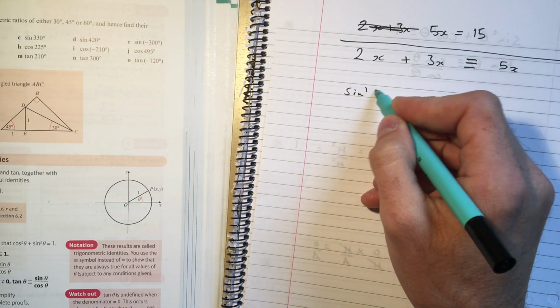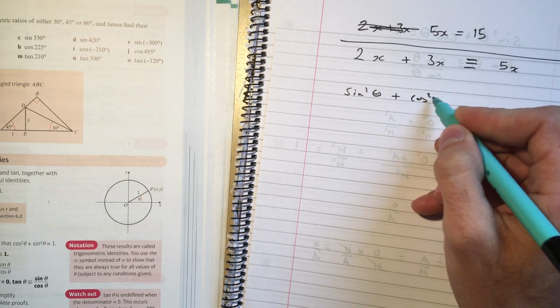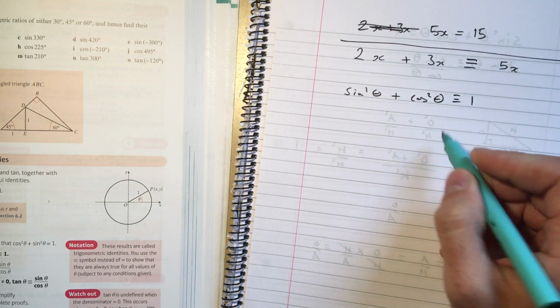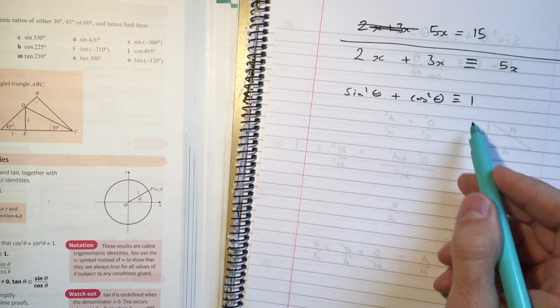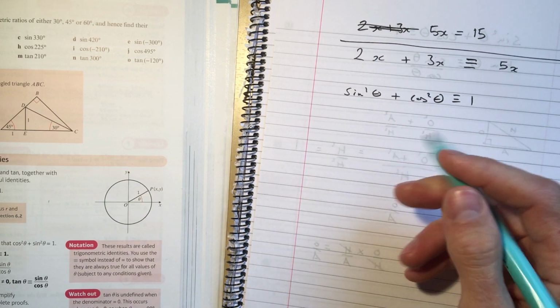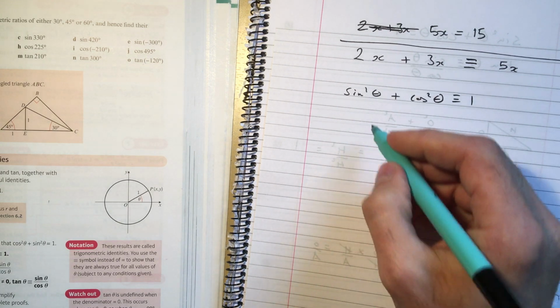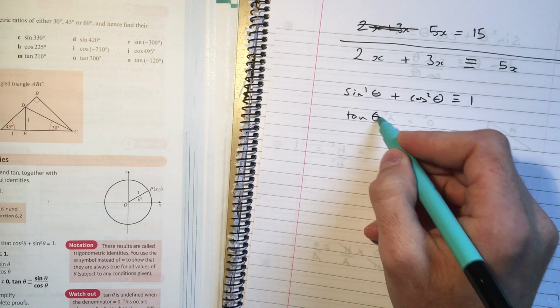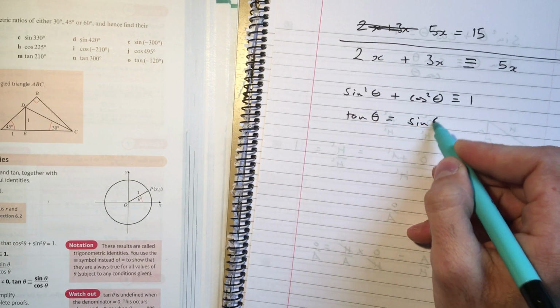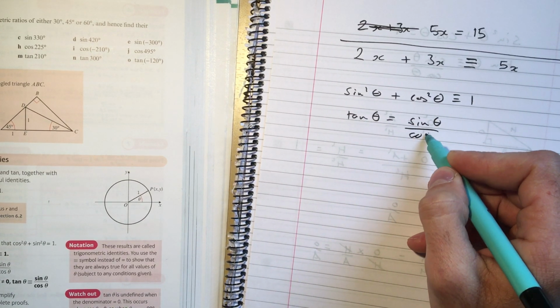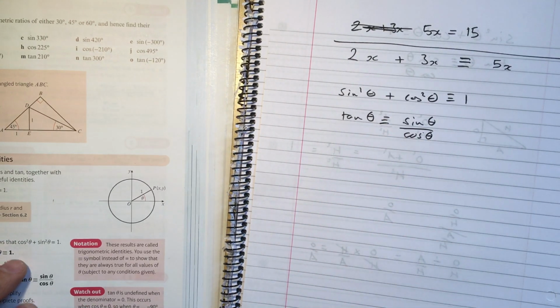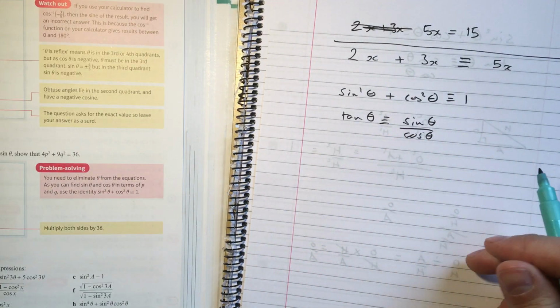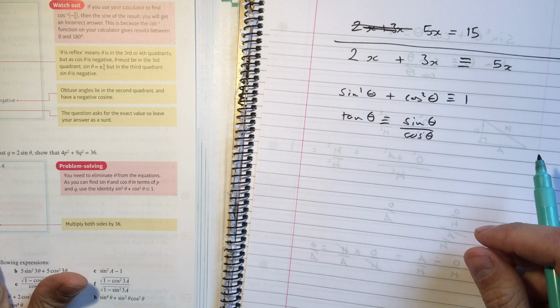Sine squared plus cos squared is equal to 1. It's the same thing. It's just a different way of writing 1. If you've got sine squared theta plus cos squared theta, that is equal to 1. So if you take the tan of an angle, then that is always the same as taking the sine divided by the cosine. There's no difference in the two. Okay, so that's what we mean by the identity.